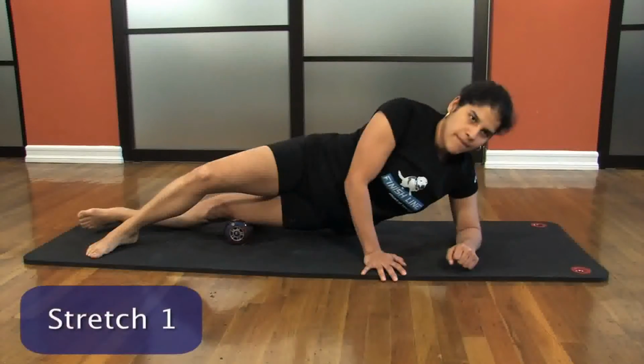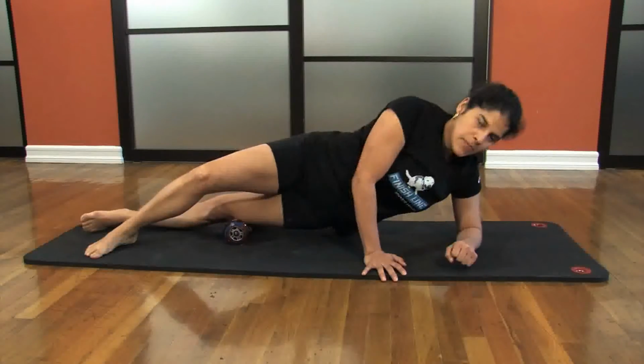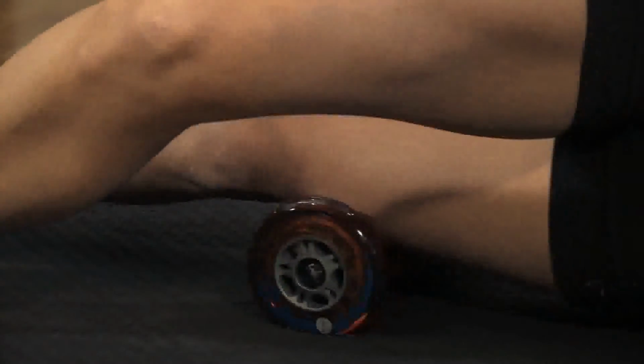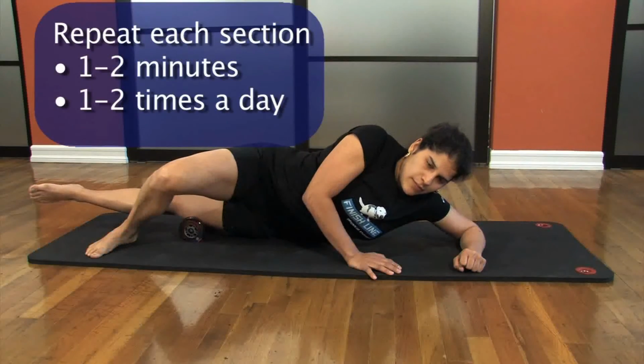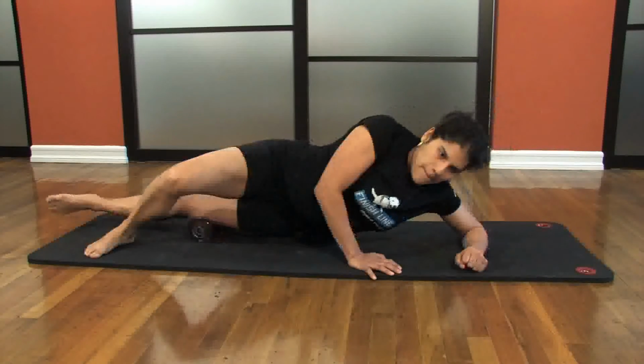The first exercise we're going to use for the IT band is the roller. We're going to start on the outside part of the IT band distal towards the knee. Gently and gradually rolling 2 inches up towards the hip, 1 inch back. You're going to continue to roll until you reach your hip area. This should be done for about 1 or 2 minutes, 1 to 2 times a day, repeating on both the outside part of the quadricep as well as the central portion.